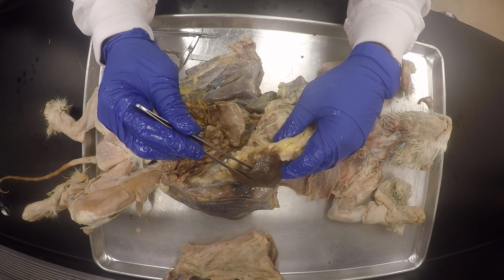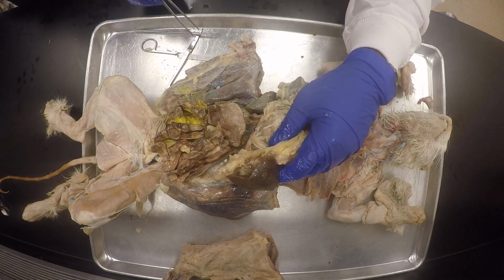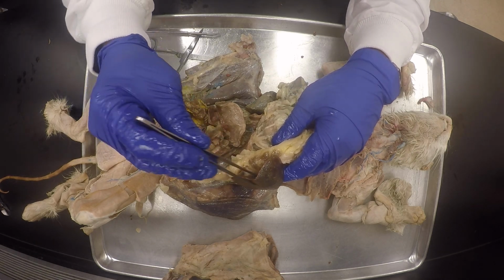And we know the spleen is not part of the digestive system, correct? Which system does it belong to? The lymphatic system, correct? We did it yesterday, you understand?